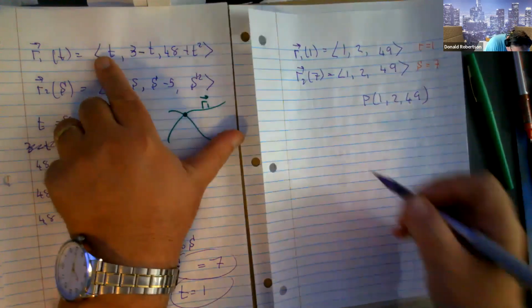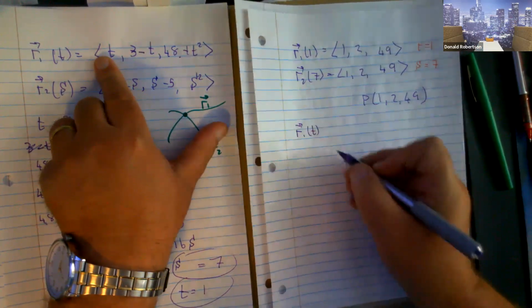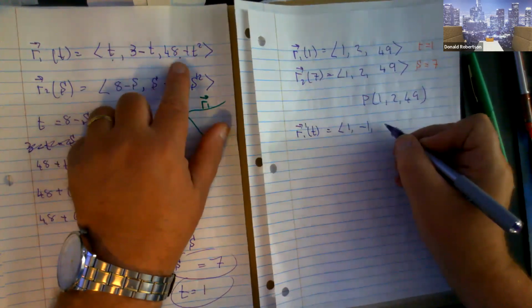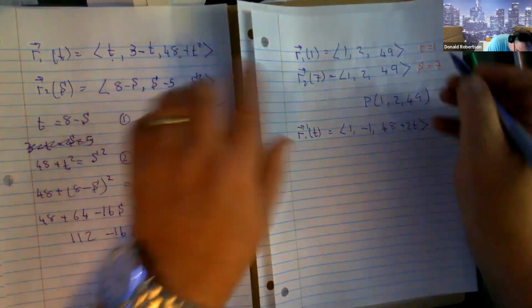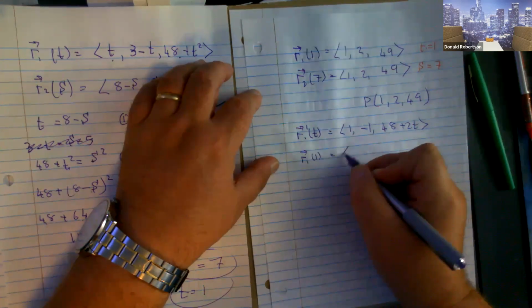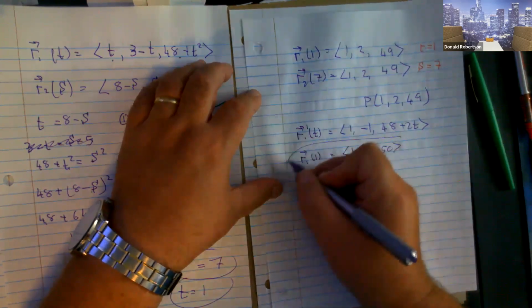So you take the one with the t's, and you differentiate it. You're going to get 1, -1, 48 plus 2t. You plug in t equals 1, and you'll get the direction vector at that point. It's this.